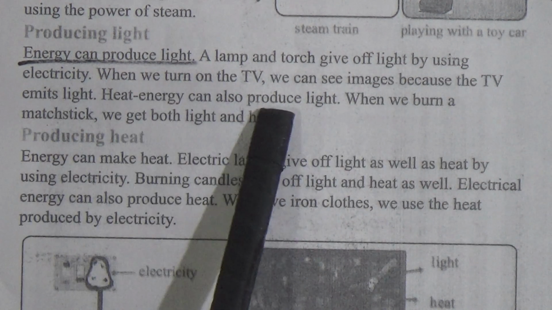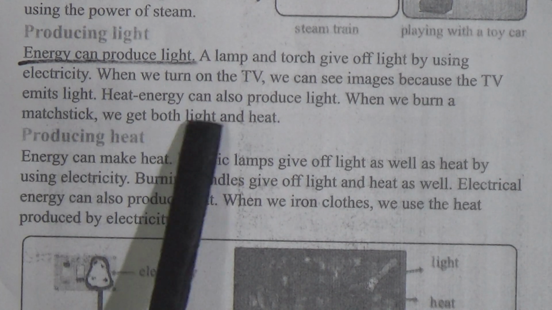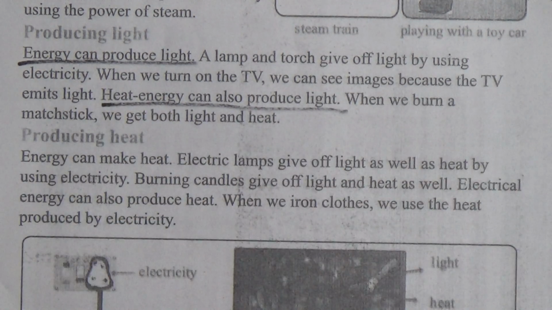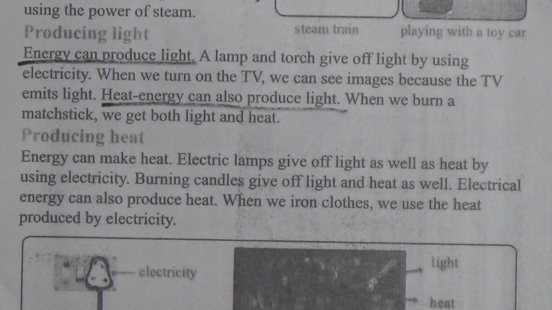When we turn on TV, we can see images because the TV emits light. Heat energy can also produce light. When we burn a matchstick, we get both light and heat.